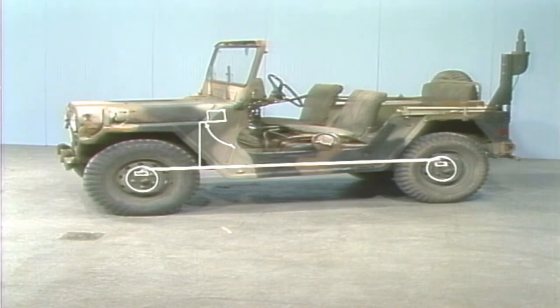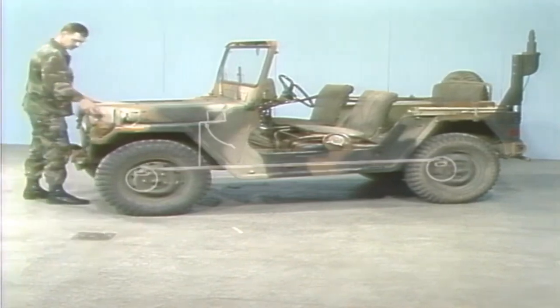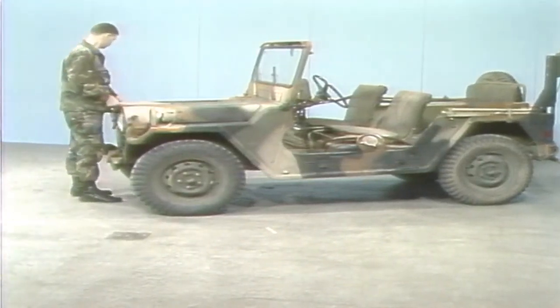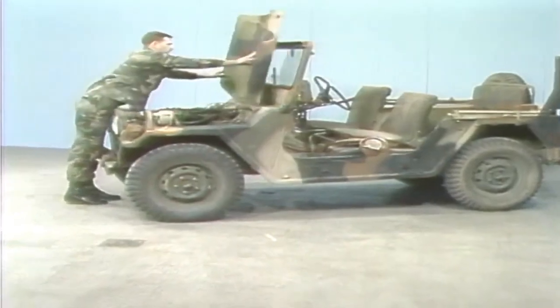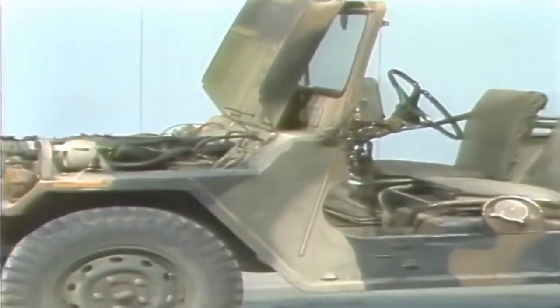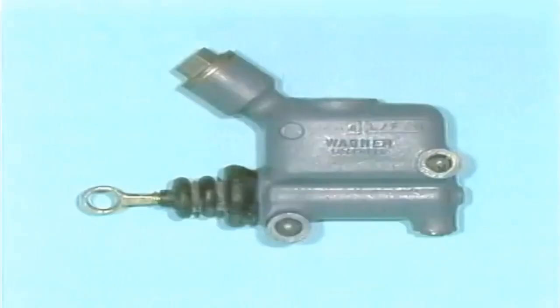Let's start by looking at the master brake cylinder. It's hard to see because of the way it's installed, so let's look inside the vehicle. The master brake cylinder is the heart of the hydraulic brake system.